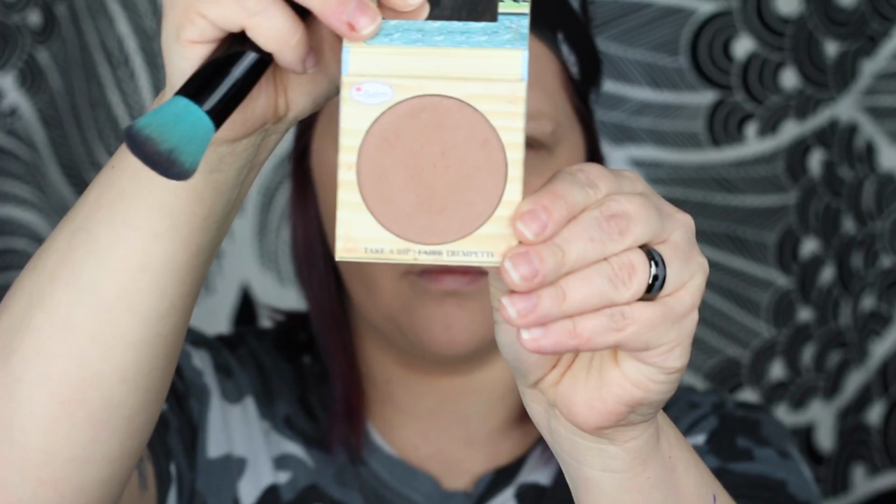And then I just like to go over with a brush with setting powder. This also gives you more of an airbrushed matte look with your foundation. If you have oily skin, you definitely want to do this part. So now that we have that foundation on, we're going to start with just a little bit of contouring.